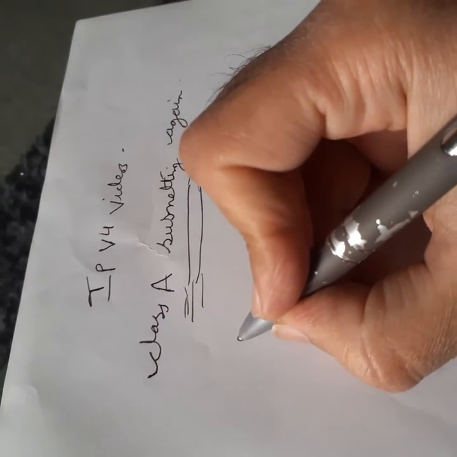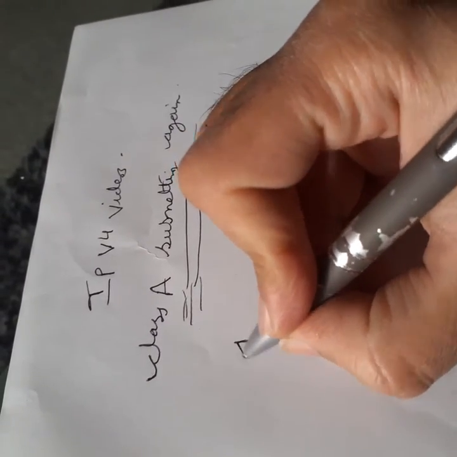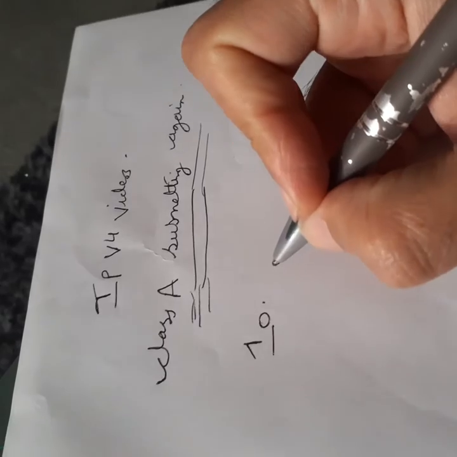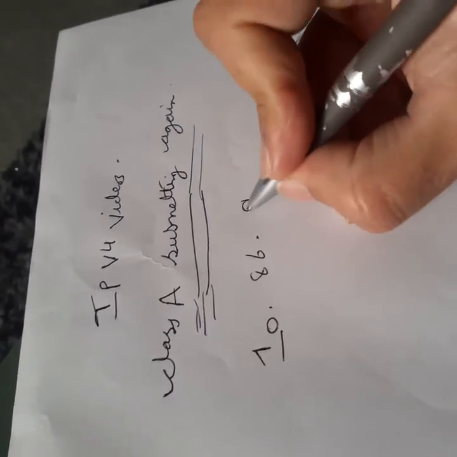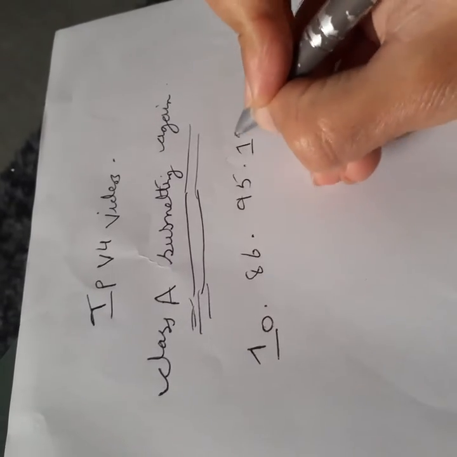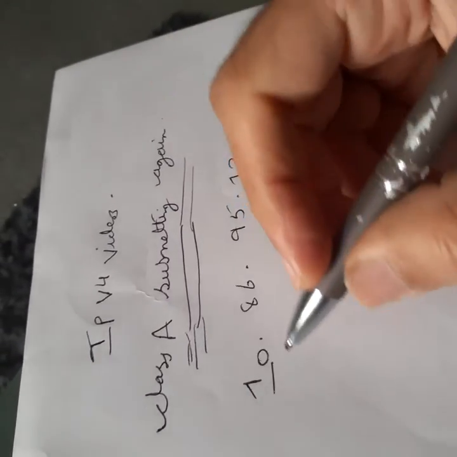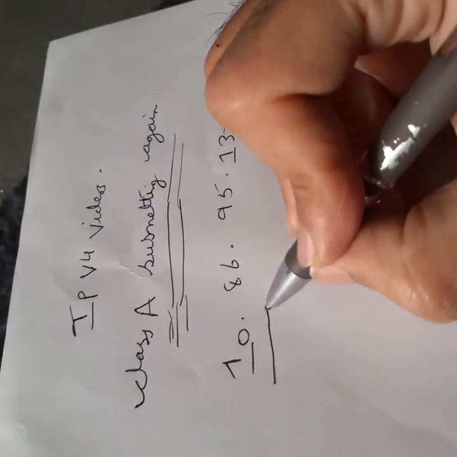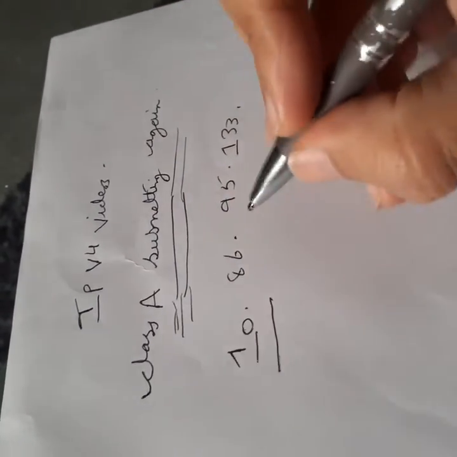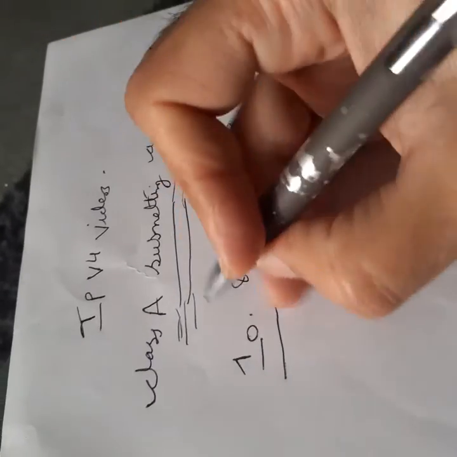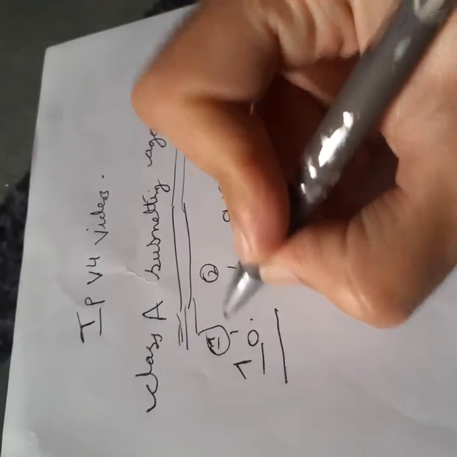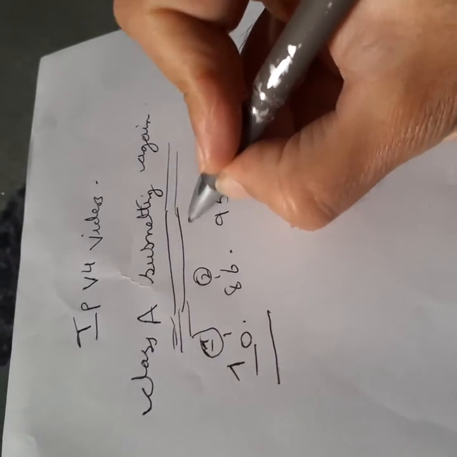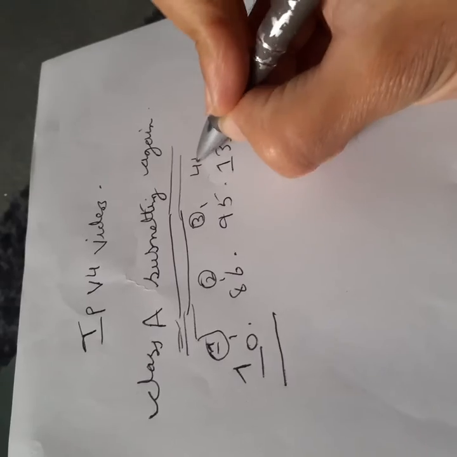Let's choose one Class A IP address: 10.86.95.133. Now, if you see anything starting with 10, mostly all the time it will be Class A, remember. And just to let you know, that's the first octet, that's the second octet, that's the third octet, and that's the fourth octet.